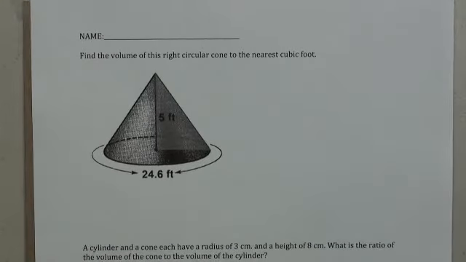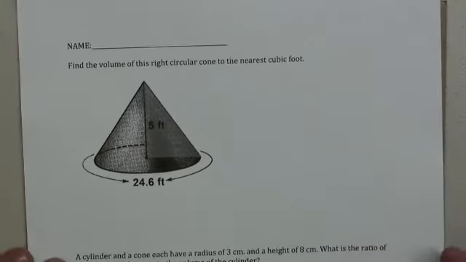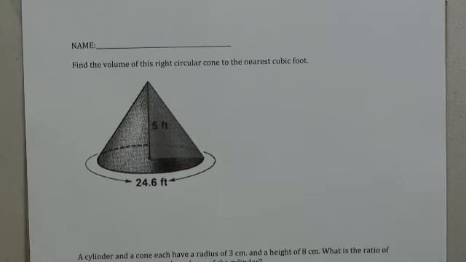Put your name at the top. Now, find the volume of this right circular cone to the nearest cubic foot. Let me get out my calculator.